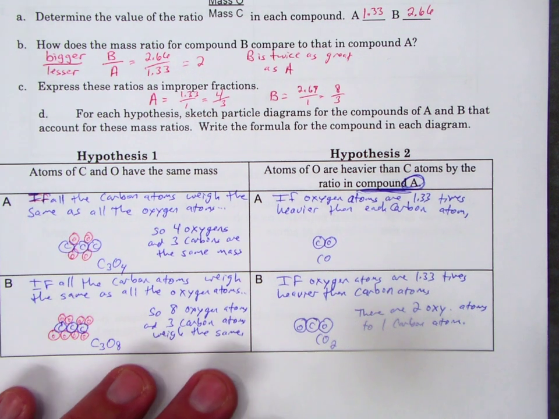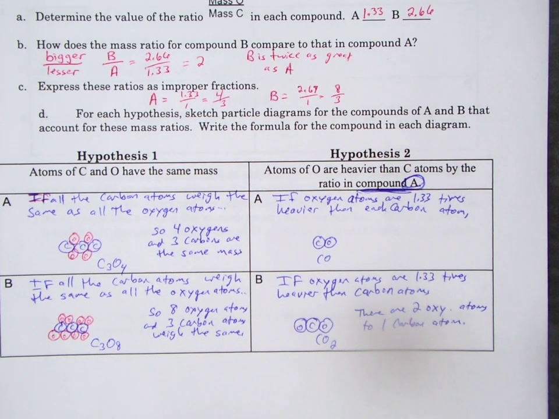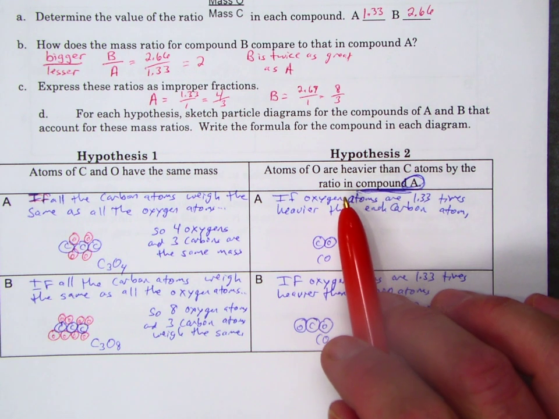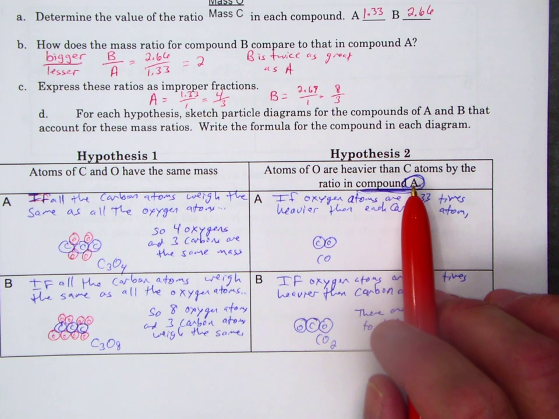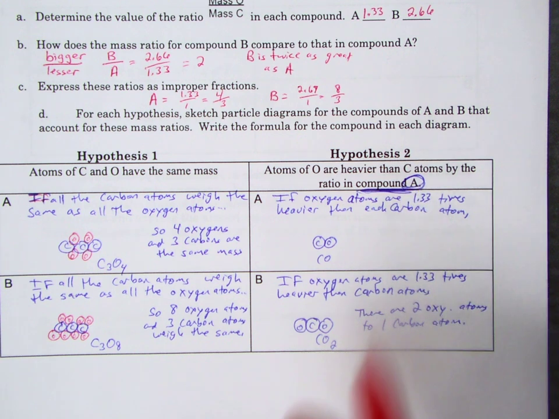So it turns out that the hypothesis that is actually true and correct is that the atoms of oxygen are actually heavier than the atoms of carbon. And we can find that by being a 1.3 to 1 ratio.